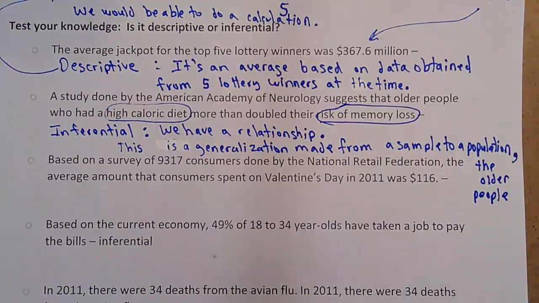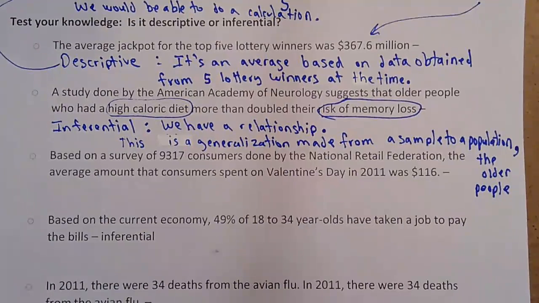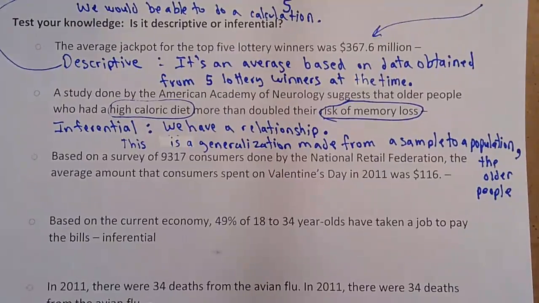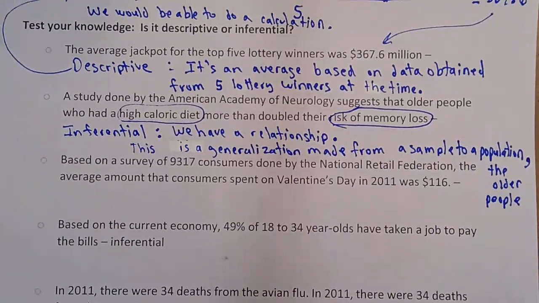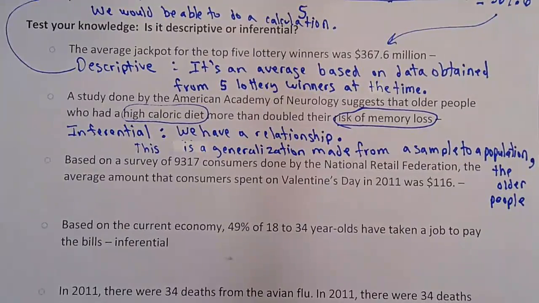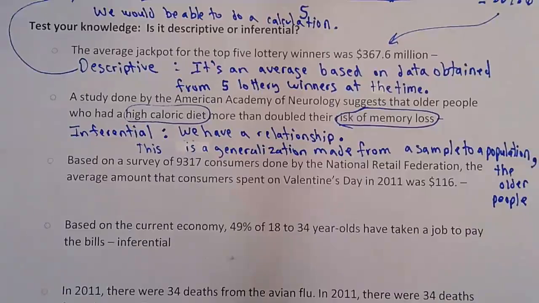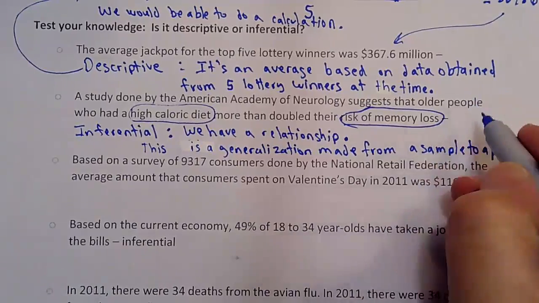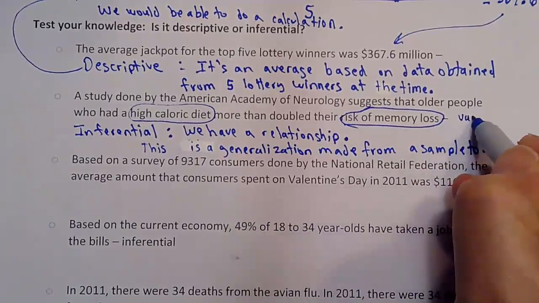So the relationship is the high caloric diet, and then this memory loss associated with that. Okay, so that would be an example of inferential. Yeah, and those are like your variables, right? Your variables, the high caloric diet, and then the memory loss.